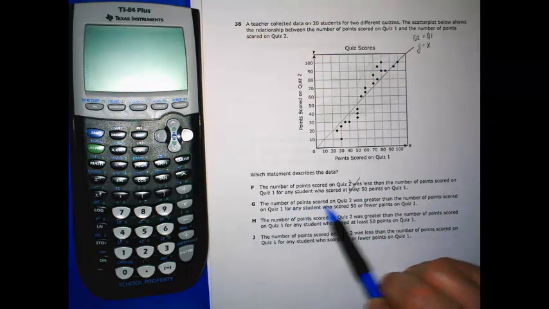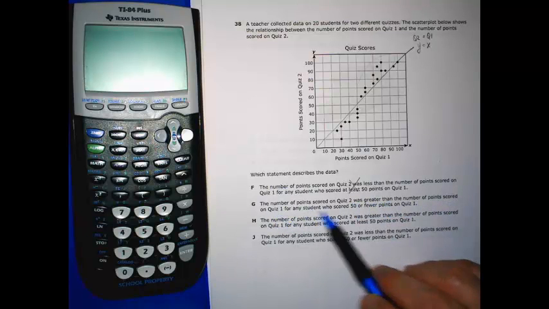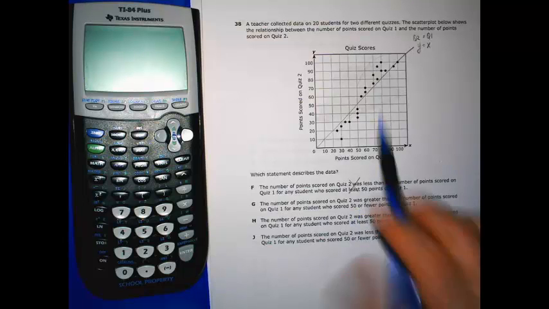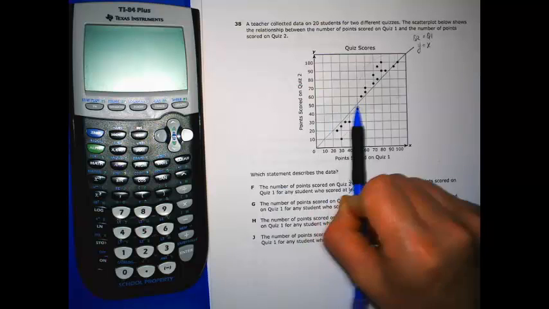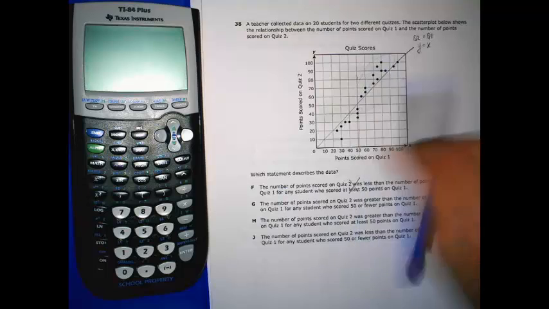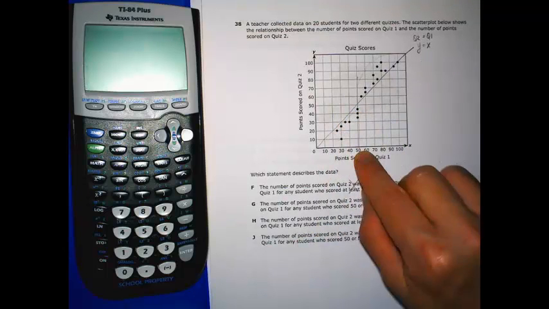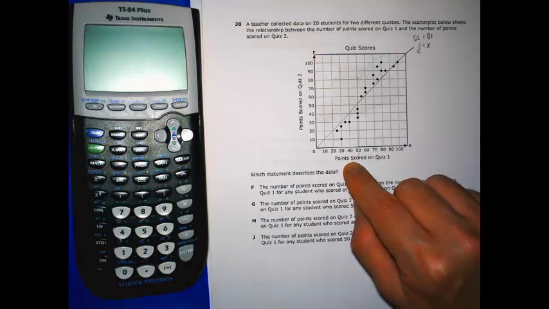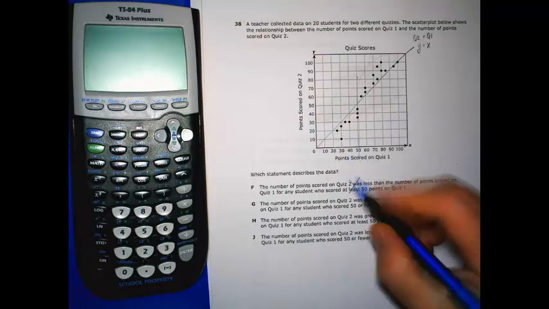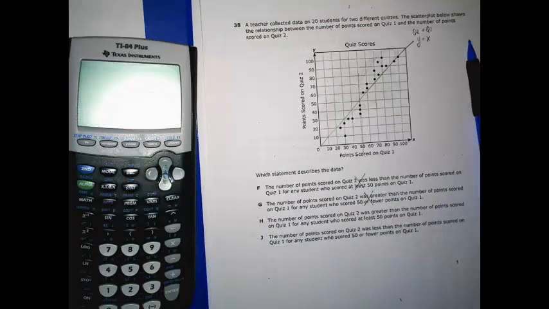Alright, the number of points scored on quiz 2 was greater than the number of points scored on quiz 1 for any student who scored 50 or fewer points on quiz 1. So basically we're looking for this side of the graph from 50 lower. Any students that scored lower than 50 on quiz 1 did poorly on quiz number 2. So that means letter G is false because it says quiz 2 was greater.